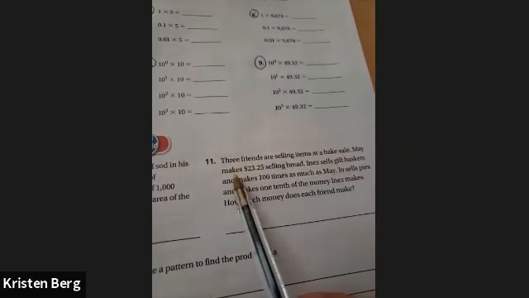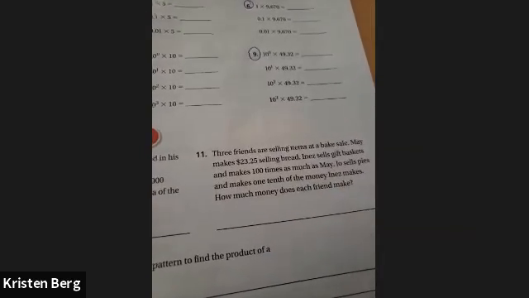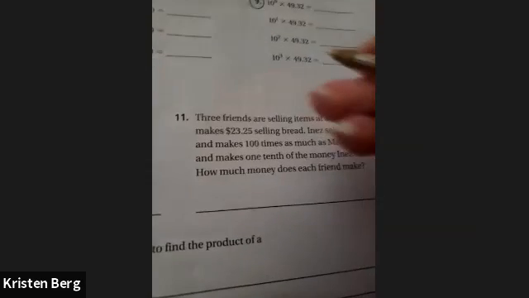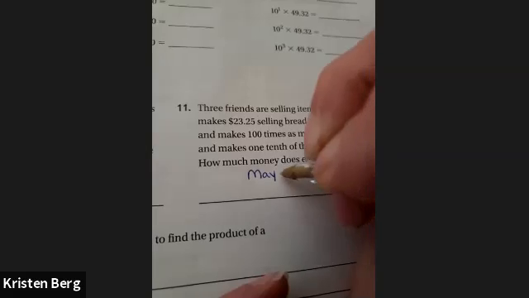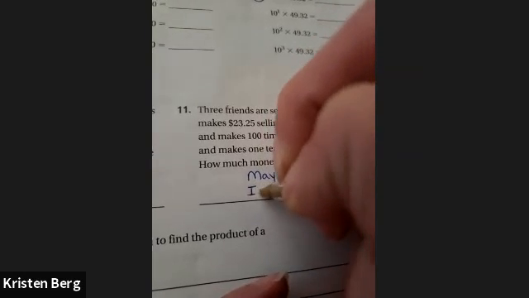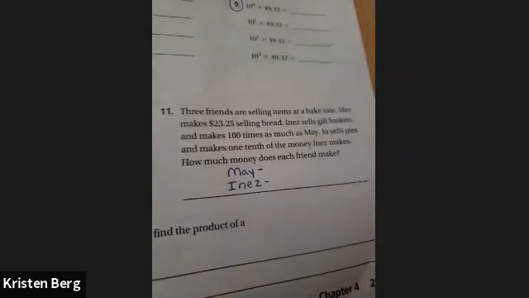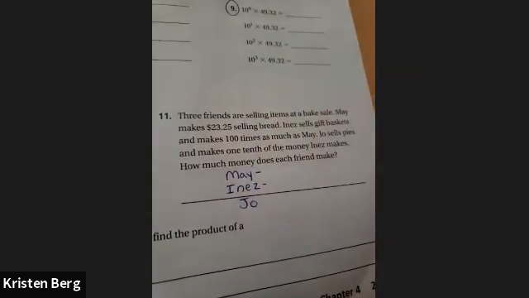All right, number 11, we're going to do together. It says 3 friends are selling items at a bake sale. May makes $23.25 selling bread. Inez sells gift baskets and makes 100 times as much as May. And Joe sells pies and makes 1/10 of what Inez makes. How much money does each friend make? All right, so I'm going to say May, I'm going to say Inez, and then I'm going to say Joe. Okay, these are our 3 people.